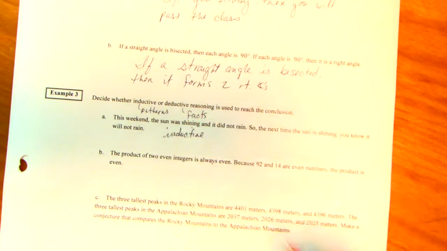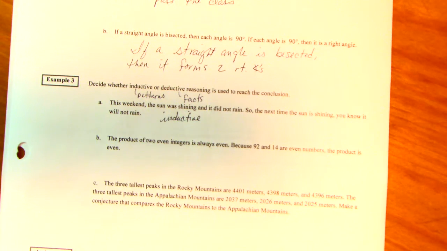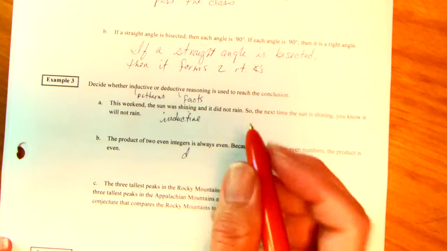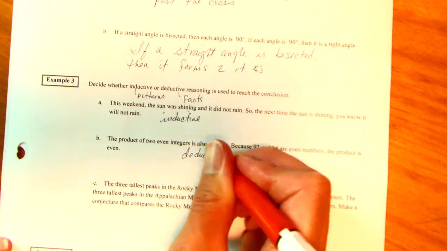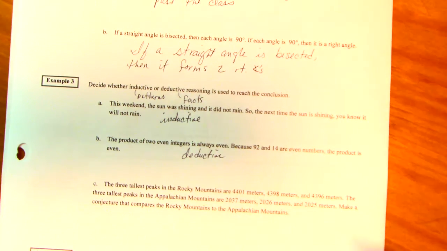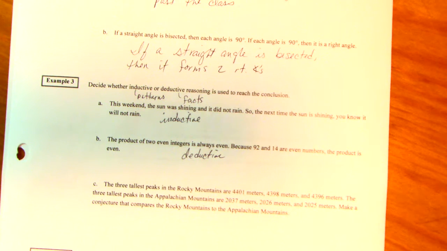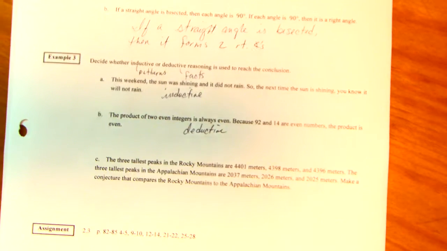Okay, let's look at B. The product of two integers is always even. Because 92 and 14 are even numbers, the product is even. So that would be deductive. Based on facts. So there you go.